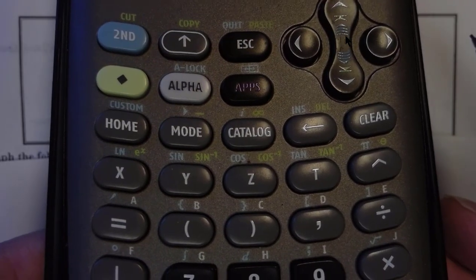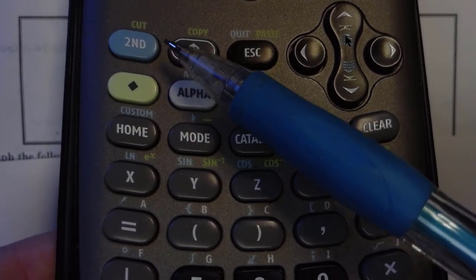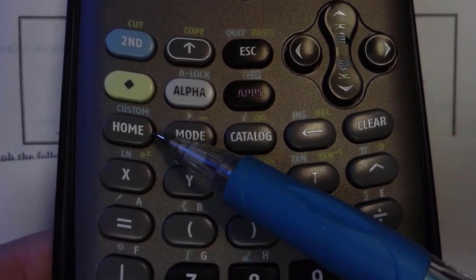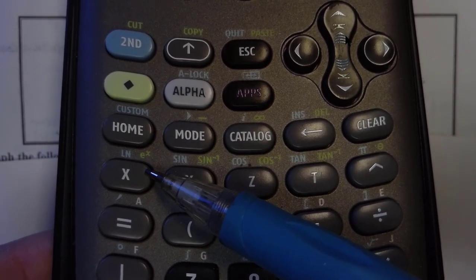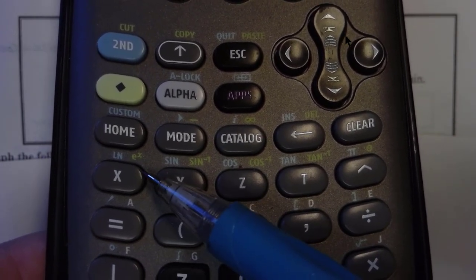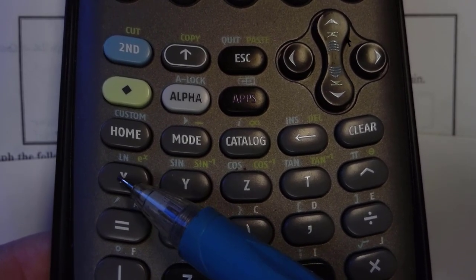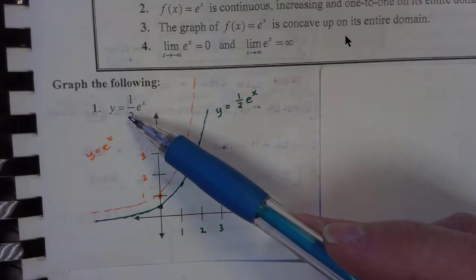Now, when you go to your calculator to enter an e to the x type function, it's important that you use the e to the x function, not e. And by the way, notice it's right next to your natural log function. We're going to graph y equals 1/2 e to the x.